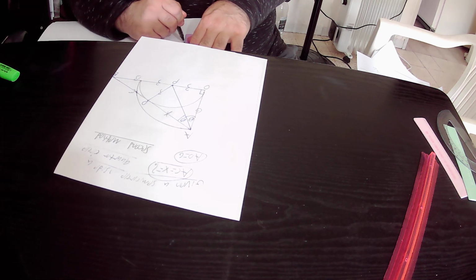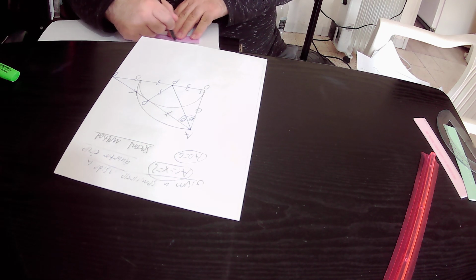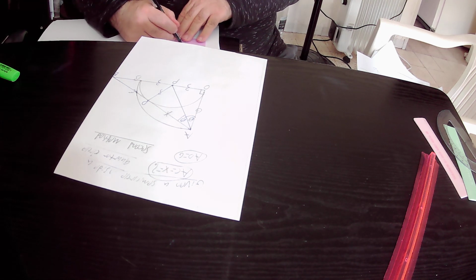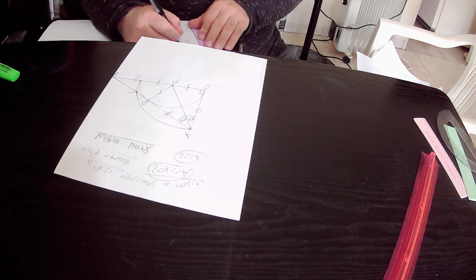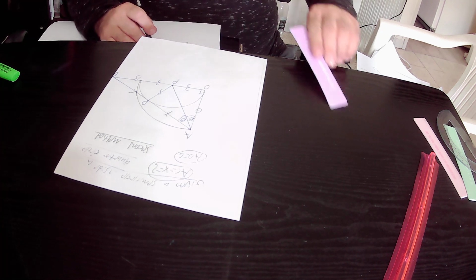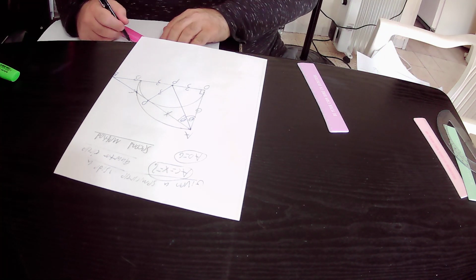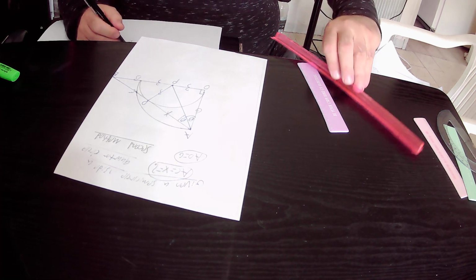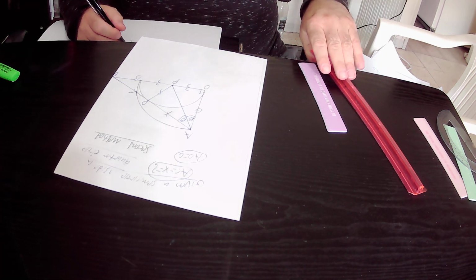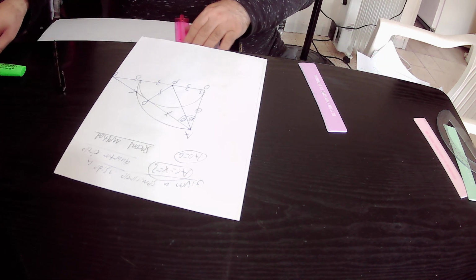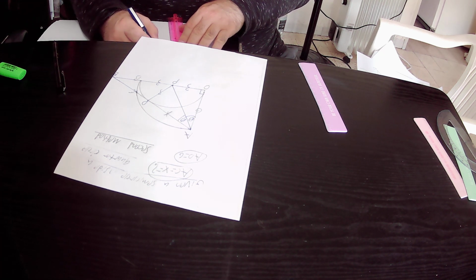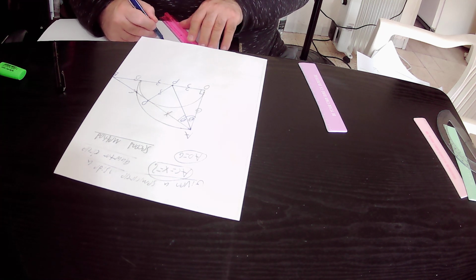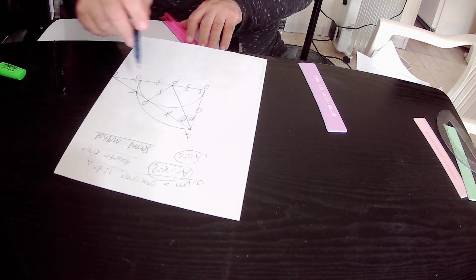Side AO equals 6 units according to what is given in the question. AP is the angle bisector of angle OAE.